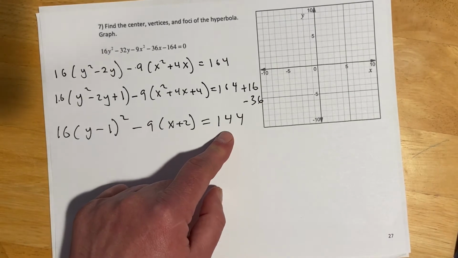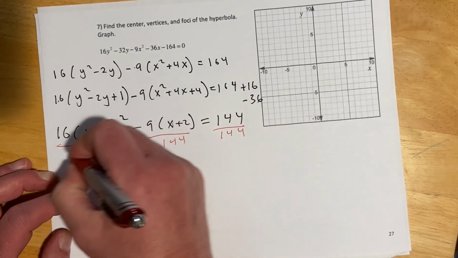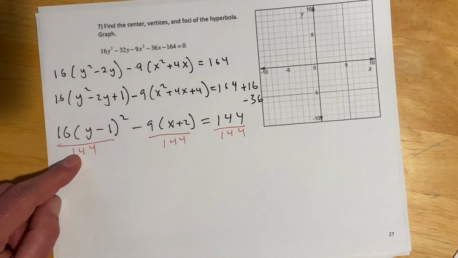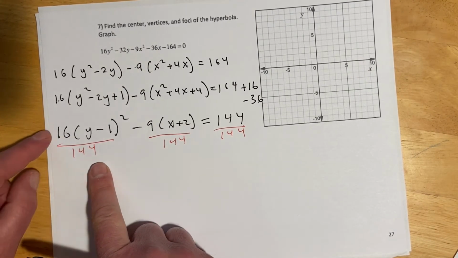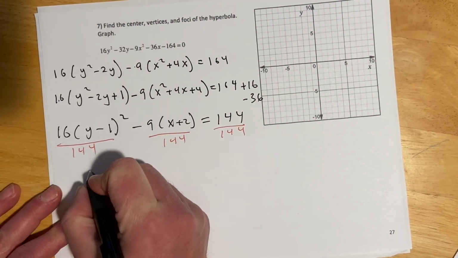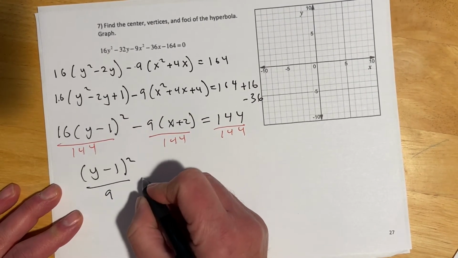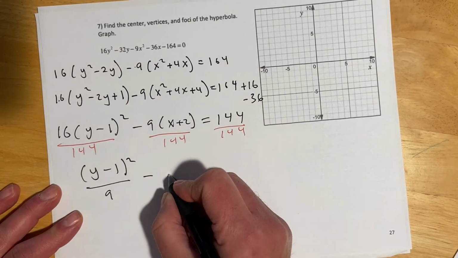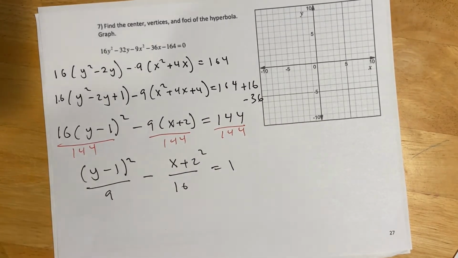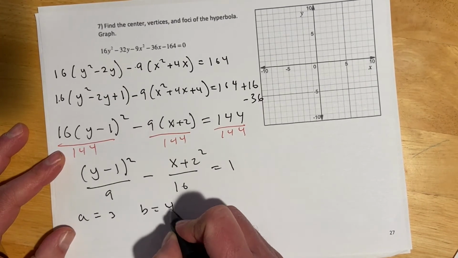And then remember, whatever's over here, we need it to be 1. So we just divide everything by the 144. And then you pretty much count on 16 going into this nicely. So to reduce the fraction, just go 16 into 144. So this ends up y minus 1 squared, and that will end up 9 times. And so then 9 goes into 144 16 times. And that equals 1. So from there, now I know A is 3 and I know B is 4.